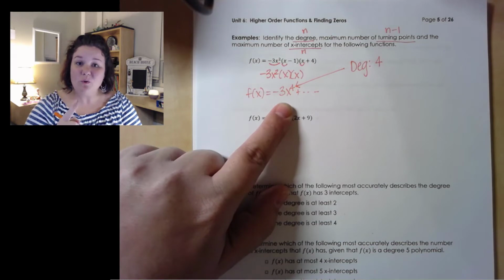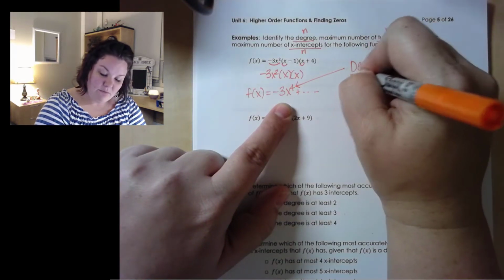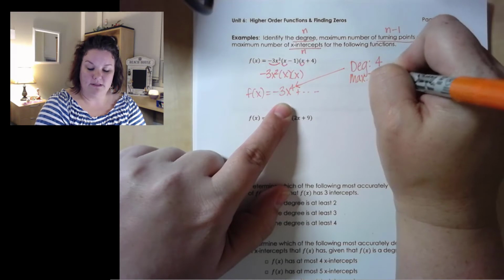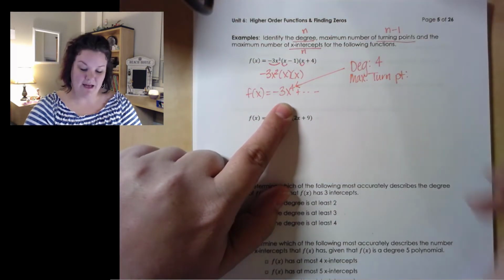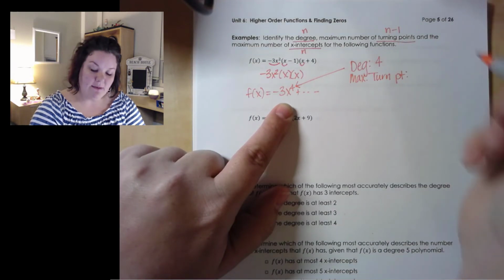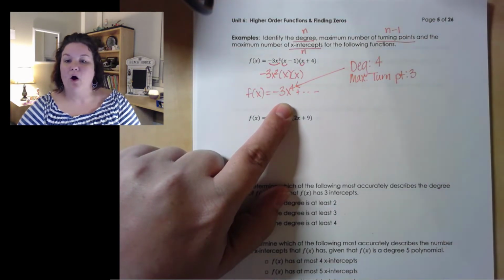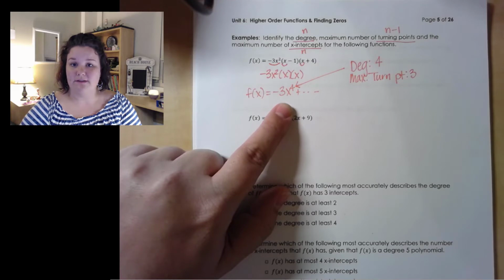So once I know the degree, I know the maximum number of turning points, right? The maximum number of turning points is 1 less than the degree. So that means for this function, we can only have up to 3 turning points, okay?